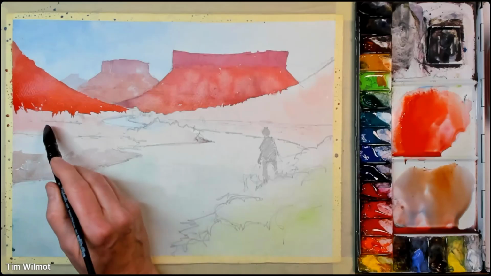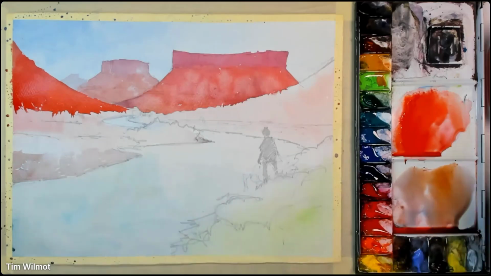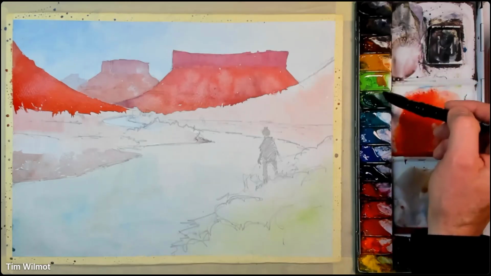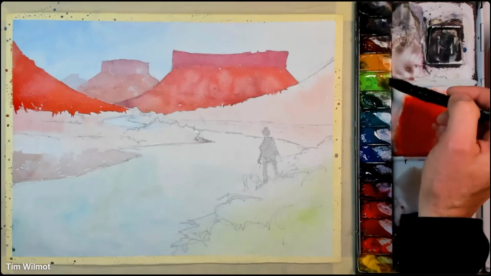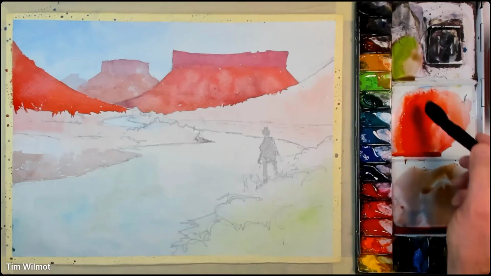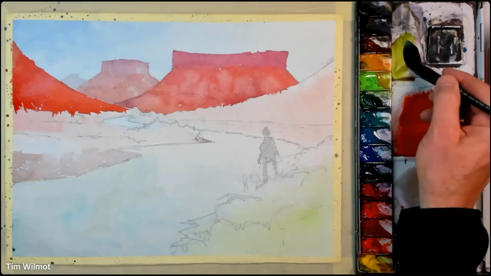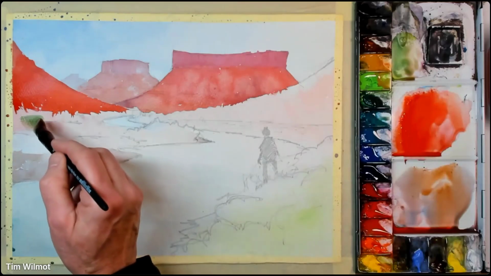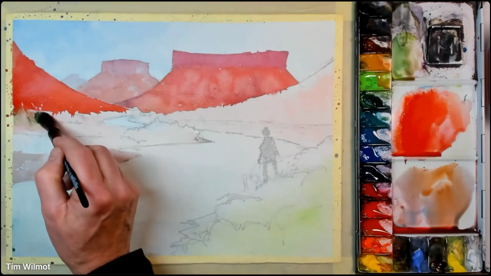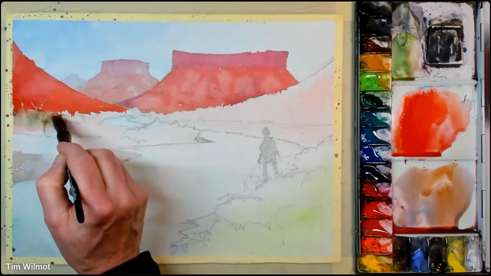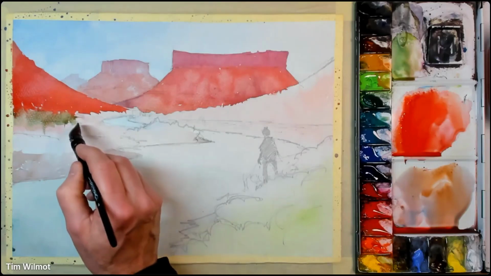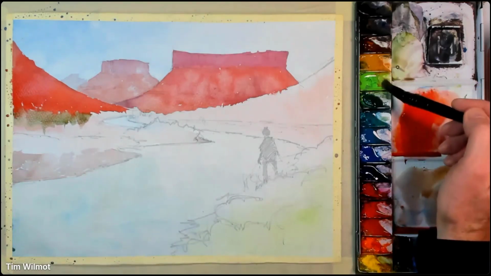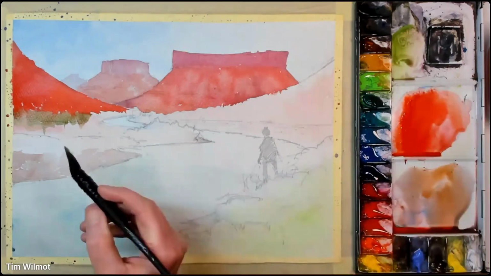Now, I need a lighter green for the vegetation at the bottom of the hill here. I will go in deeper with some greens shortly, but this is just a base color for some of the vegetation.